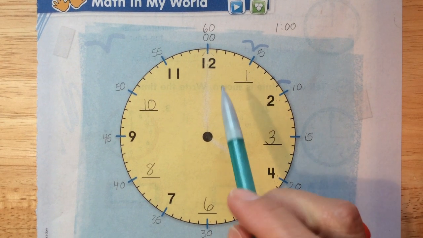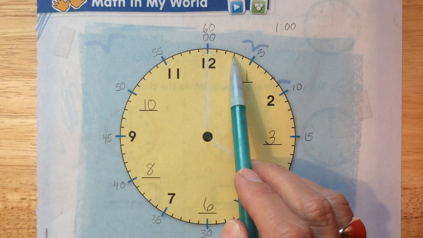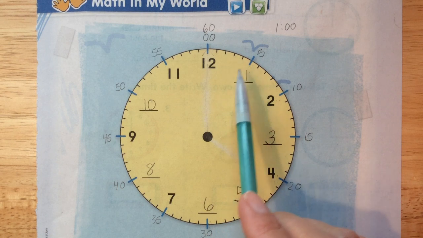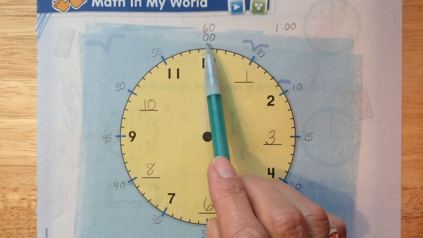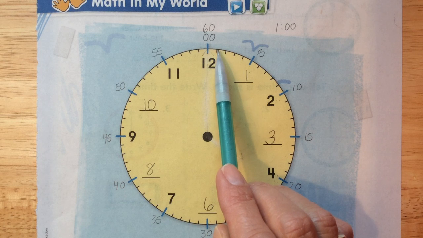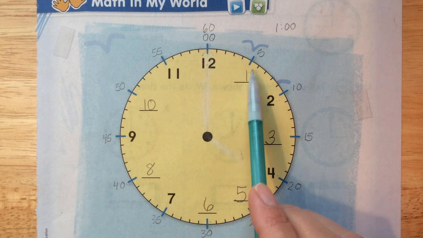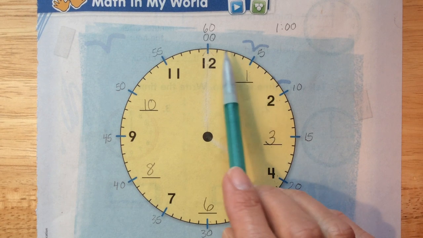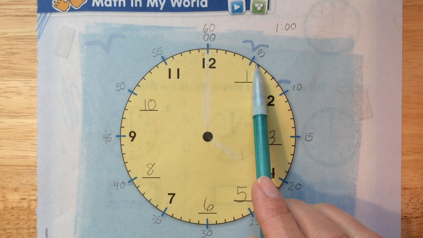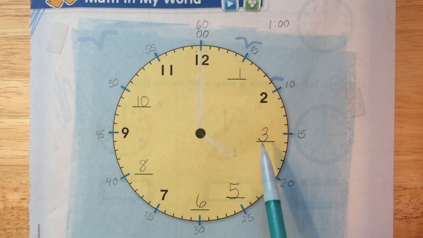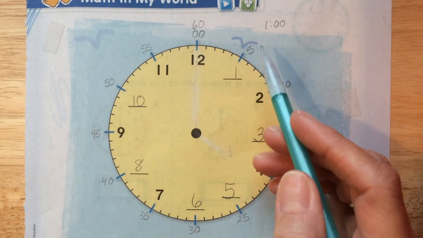fives. Now, you know that all of these marks on a clock are called ticks, and each tick represents a minute. So when the minute hand moves 1, 2, 3, 4, 5 and gets to the 1, we would say 5 because 5 minutes have passed. So I would like you to write your numbers as we practice counting to 60 together. I'll go nice and slow so you can write them.